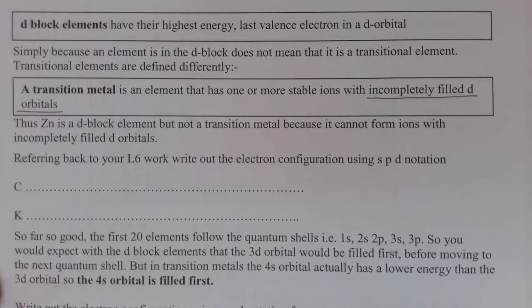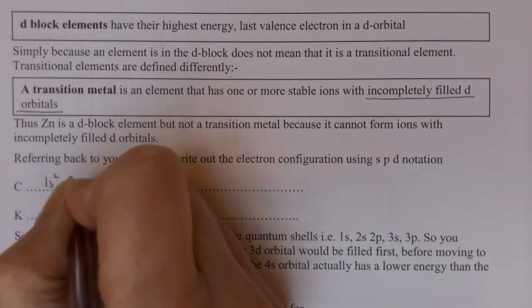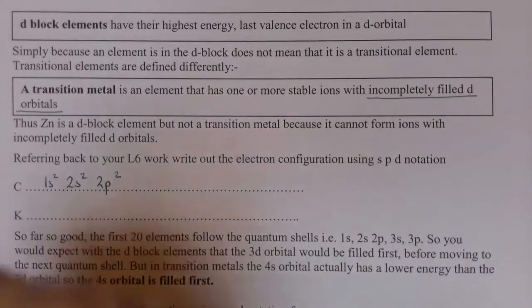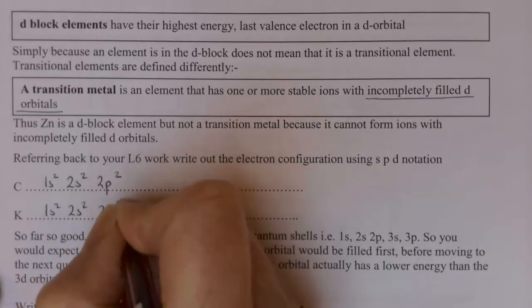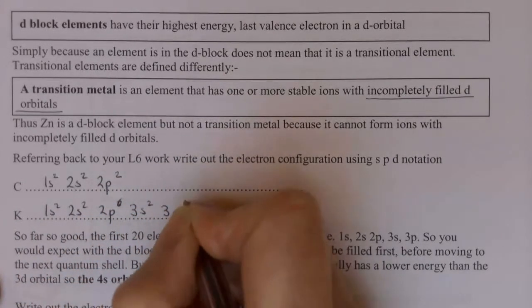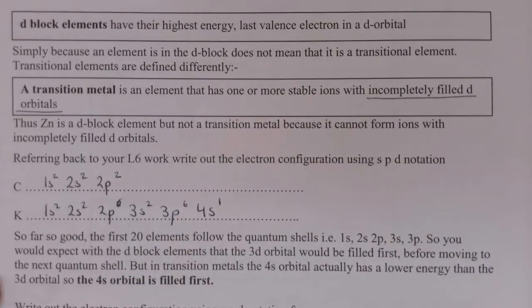So we think back to our work on lower 6th on electron configurations of carbon and of potassium, we get 1s2, 2s2, 2p2 for carbon, and 1s2, 2s2, 2p6, 3s2, 3p6, 4s1. So far, so good. And the first 20 elements fill up in the same order.